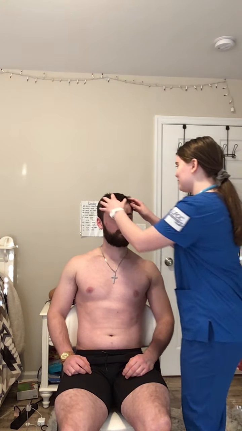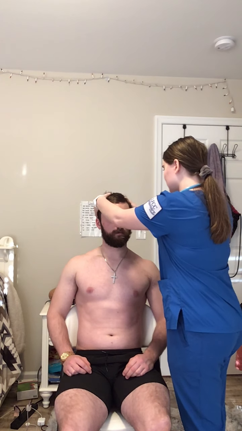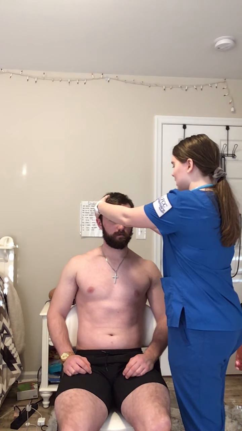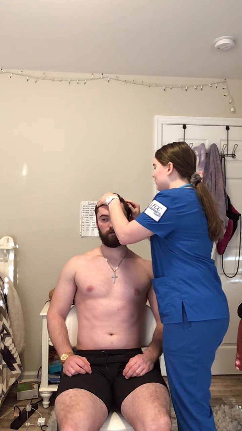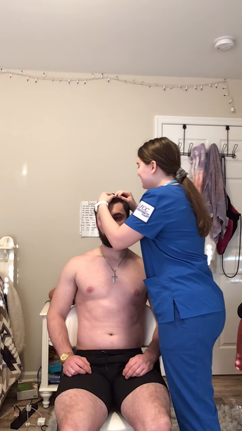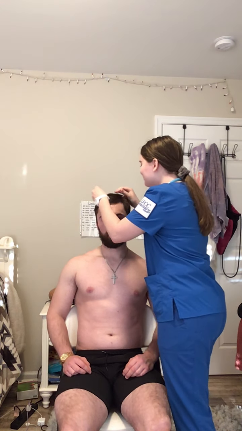Okay, so next I'm going to move on to assessing the hair and the scalp. Do you have any bumps on your scalp? I hope not. Okay, so I'm going to palpate the scalp. I don't feel any bumps. The hair has a normal distribution. It feels very healthy. It doesn't feel dry or brittle. I don't see any balding. I'm going to check for any lesions or infestations. I don't see anything present. Everything appears to be normal.